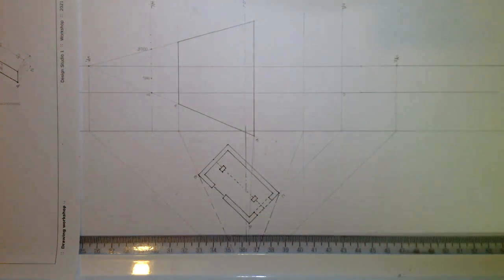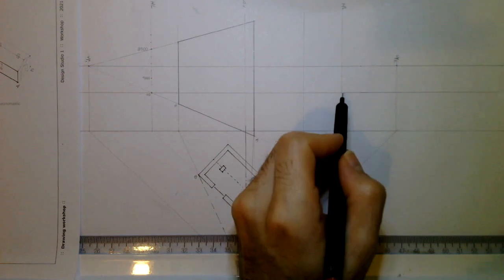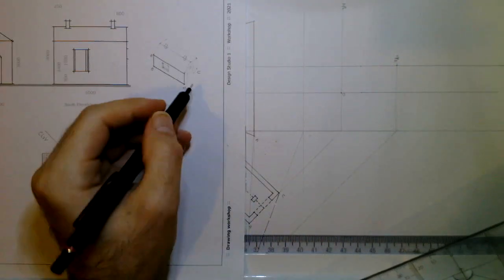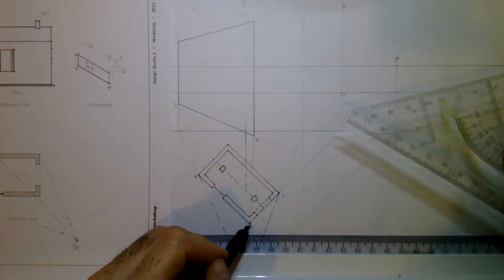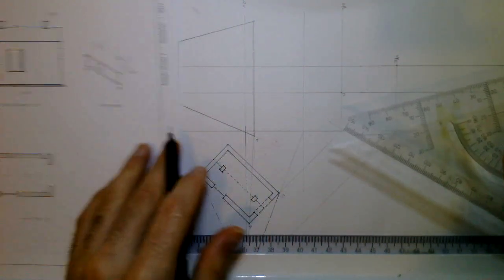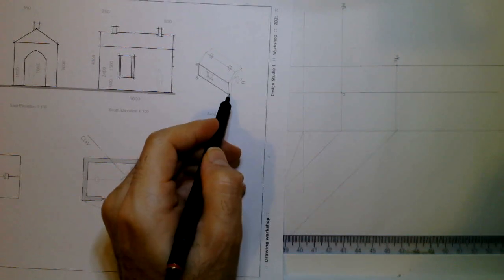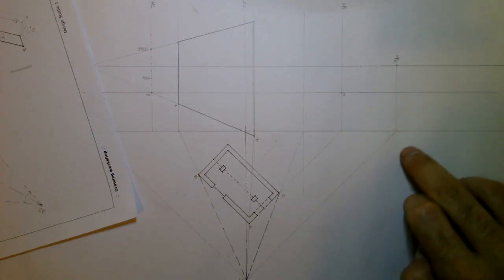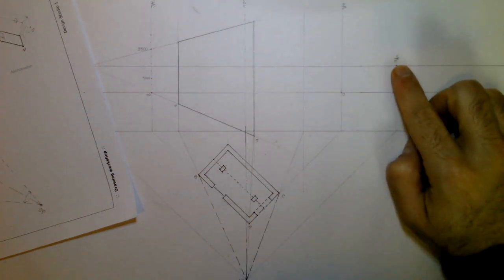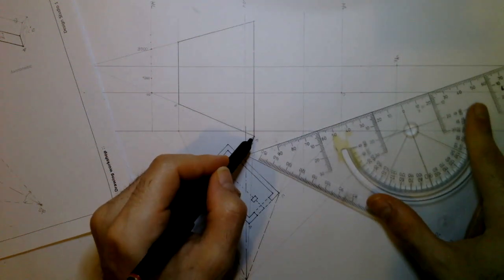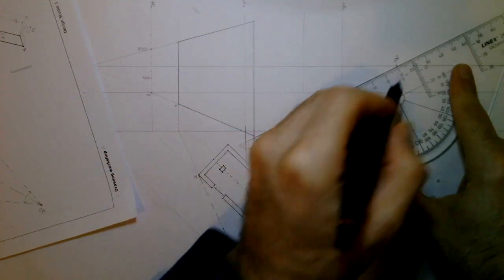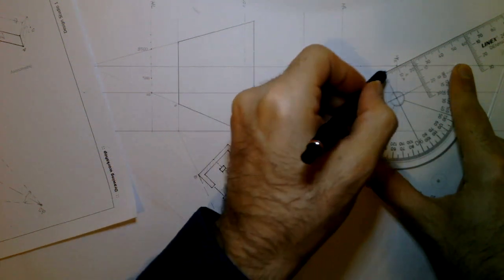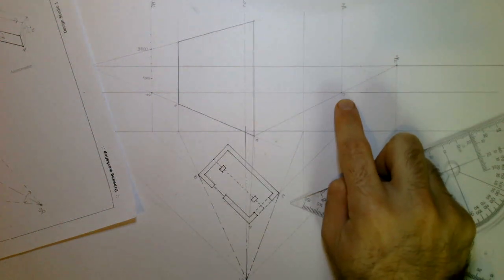Now we've got another 0 here, which means if we take from point A, this wall AC is parallel to this line, which converges to vanishing point 2, so from A to vanishing point 2 should pass through 0 on our second height line, and that's how you test your drawing is correct.